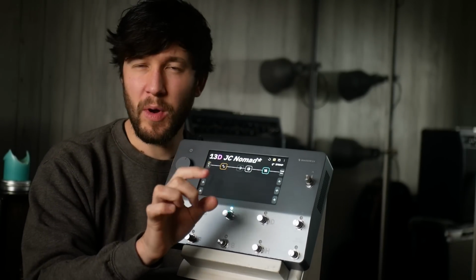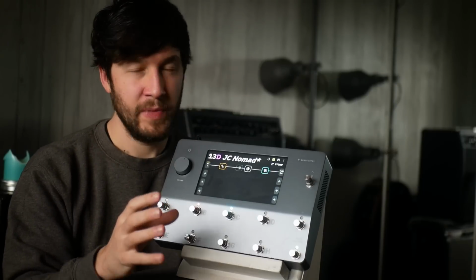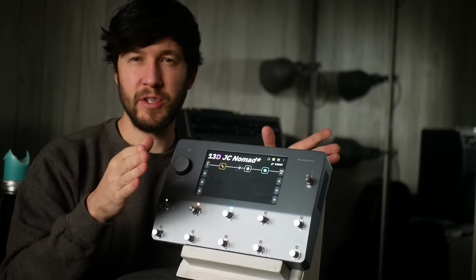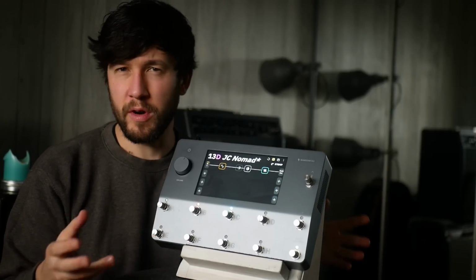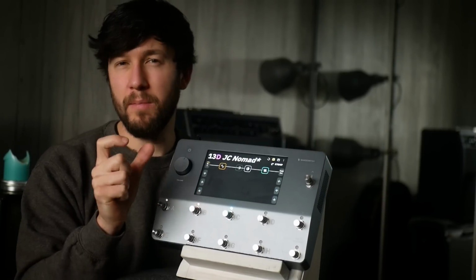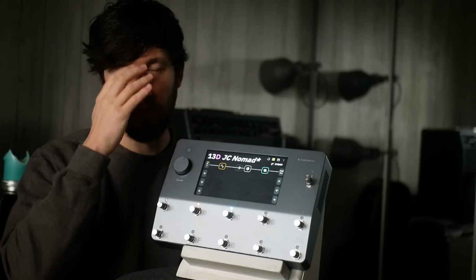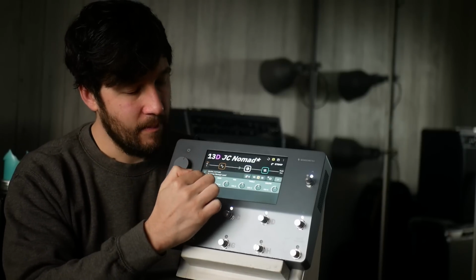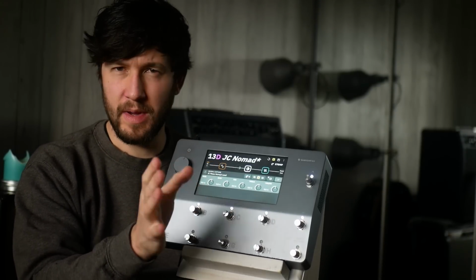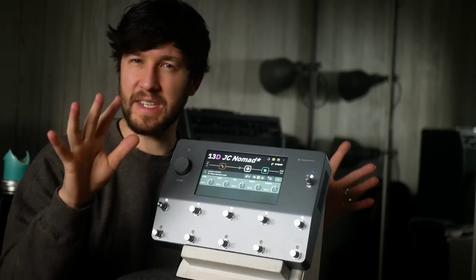Now, in the same way, when you create a capture, this is a singular snapshot of an amp and a cab, a stomp box, or a combination of all these things at one moment in time with one set of settings. And when you create a capture in Neural or Kemper or Tonex, they are somewhat static.